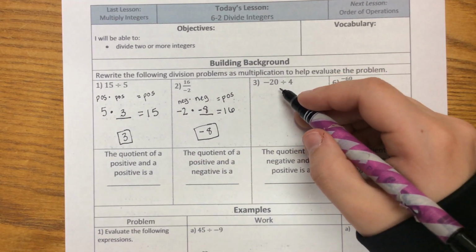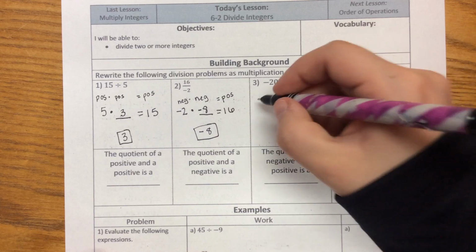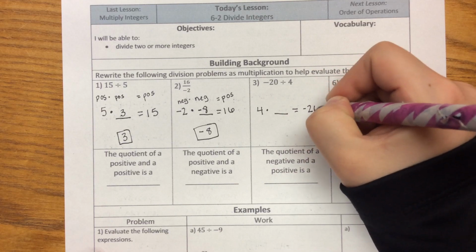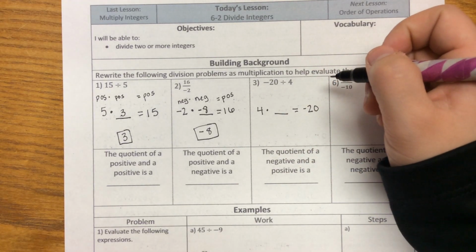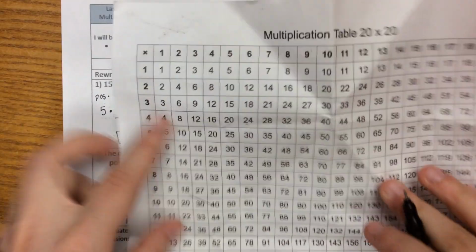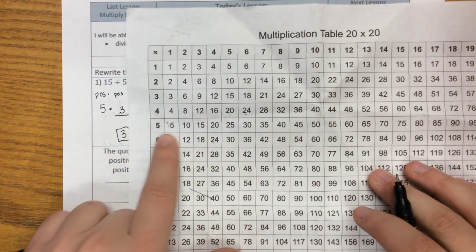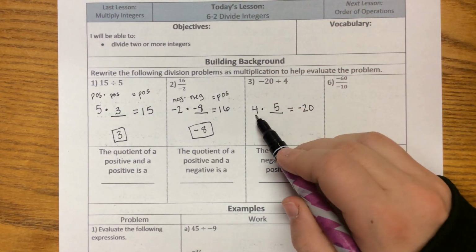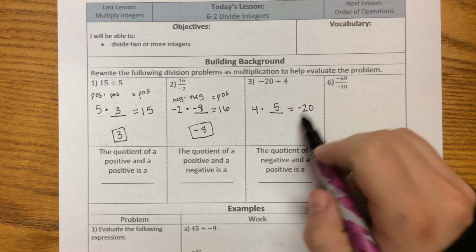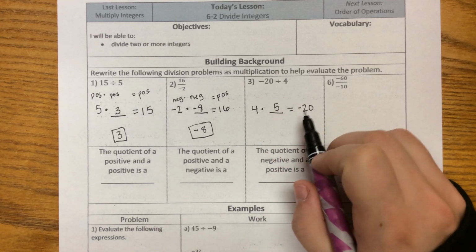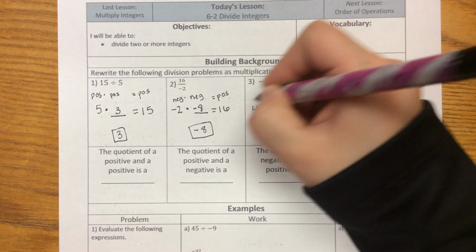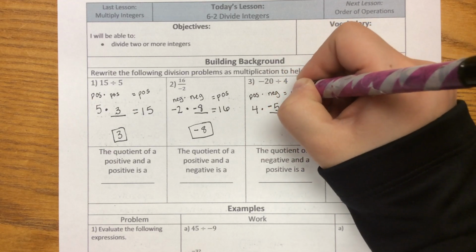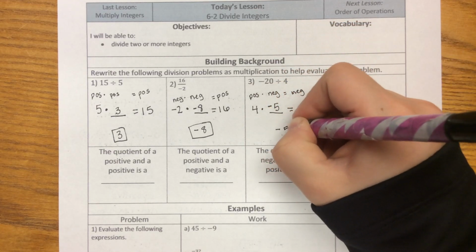Okay, next one I have negative 20 divided by 4. So I'm going to take what we're dividing by, 4, and I think 4 times what is negative 20, because really it's backwards multiplication. So 4 times, if we don't know, we use our chart, go down to 20, and we get 5. So 4 times 5 is 20. But if I just do positive times a positive, I don't get a negative. A positive times a positive is a positive, and it has to be negative. So this would have to be negative 5, because a positive times a negative equals a negative. So my answer is going to be negative 5.